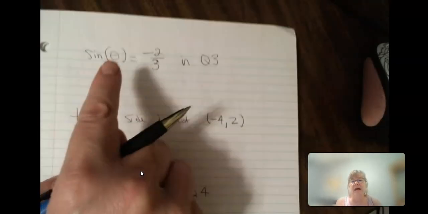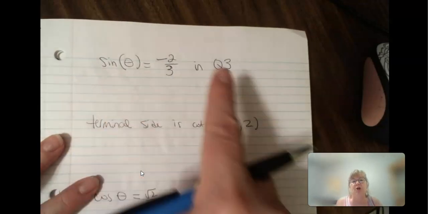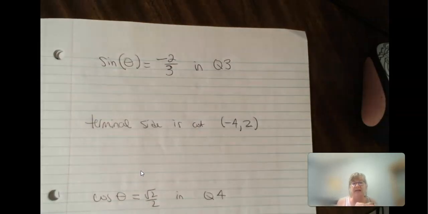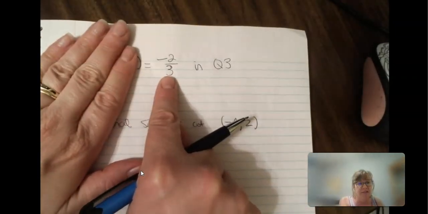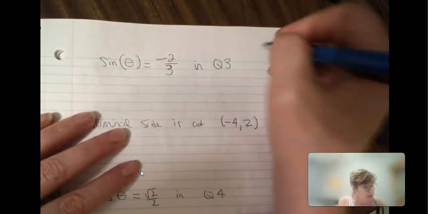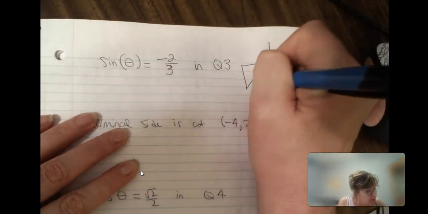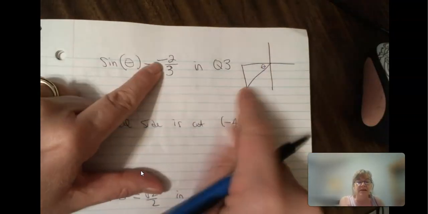All right, so say I tell you the sine of theta spits out this ratio. It's for sure in quadrant 3. And then I say find the 6 trig ratios. Okay. Is negative 2/3 on the unit circle? No. This is a bow tie problem. Okay. So where am I? I am in quadrant 1, 2, 3. So I'm going to draw a bow tie right there. Okay. Because I know I'm here. Sine is what?